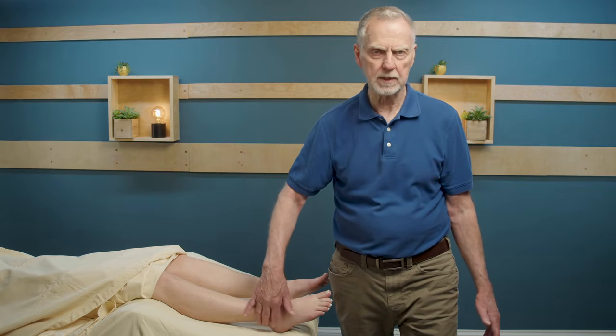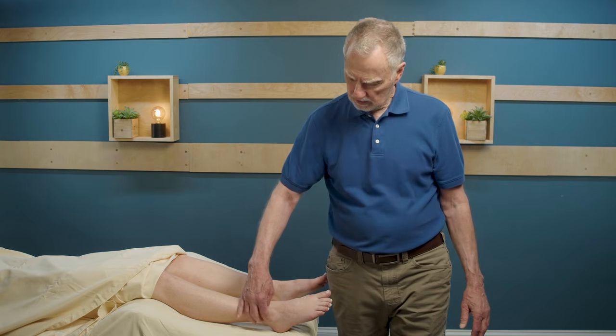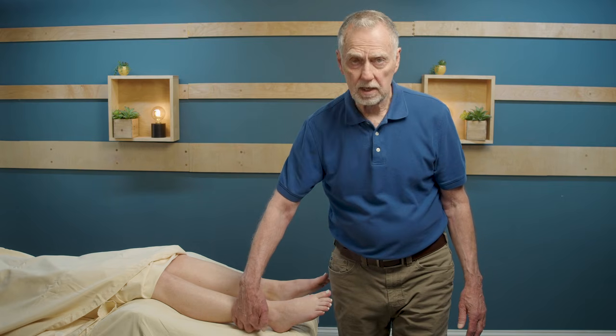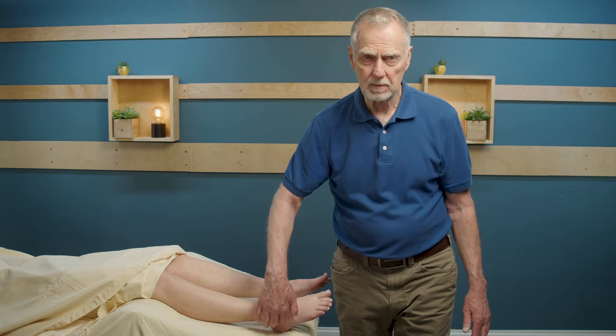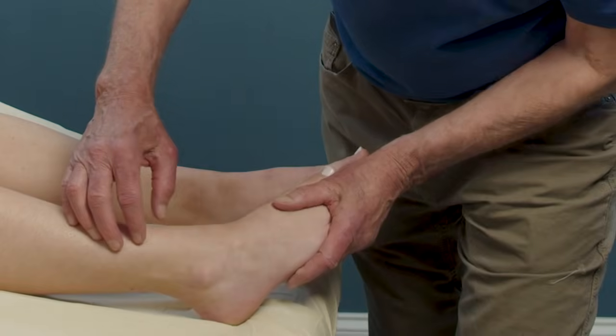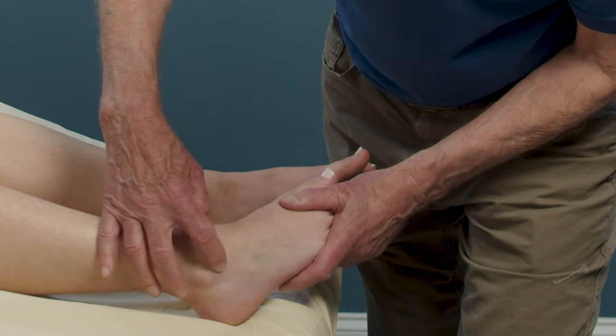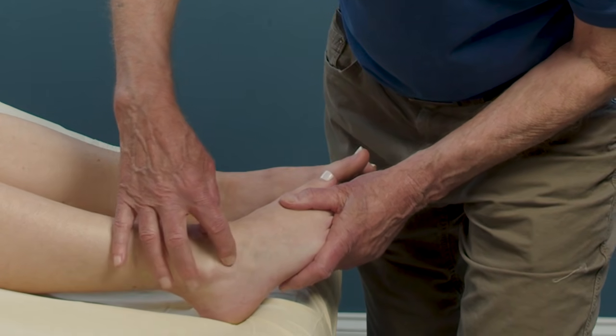There probably won't be any redness, but you may notice that the tendon is not still crossing behind the malleolus, but may have subluxed so that the tendon comes up across the actual head of the fibula on its own, or the malleolus on its own.